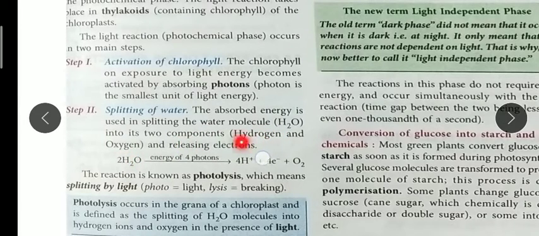We all know that hydrogen and oxygen combine together in a fixed ratio and form water. In the same way, due to photolysis, this water molecule will produce 4H positive hydrogen ions, electrons and oxygen gas.